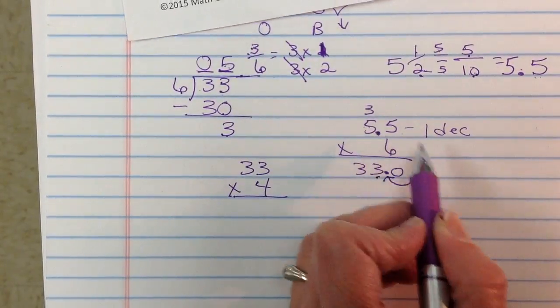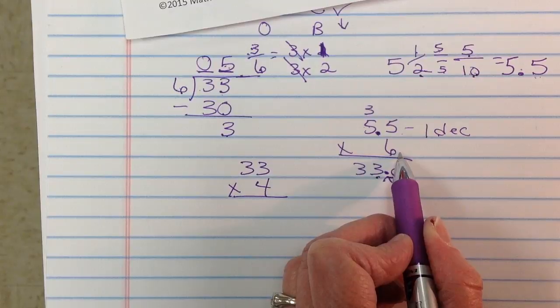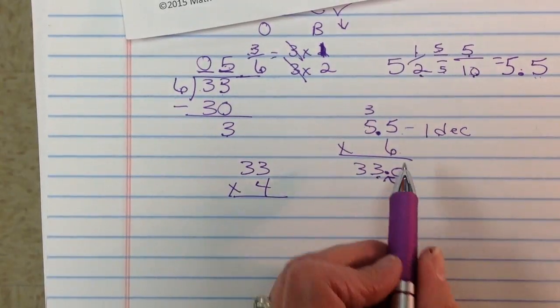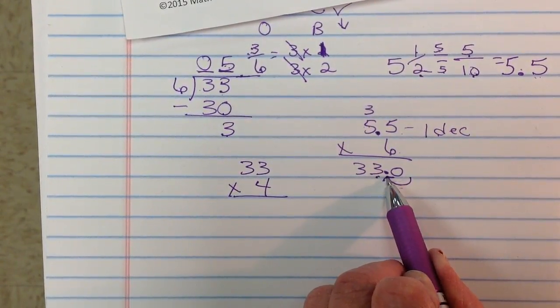I have 1 decimal in my problem, so I'm going to have 1 in my answer. This is a whole number. It does not have a decimal digit. So I just have the 5/10. So I start at the end and I move over 1 spot. That's where my decimal is.